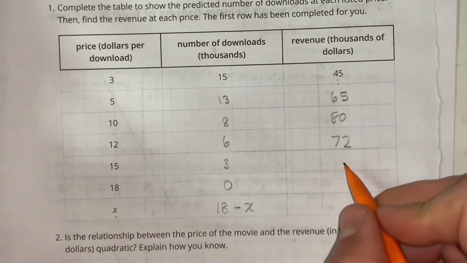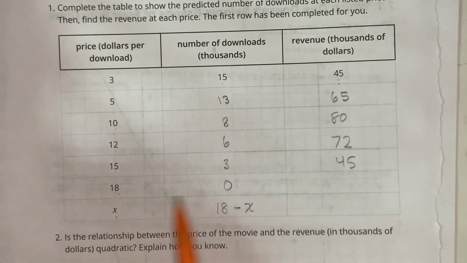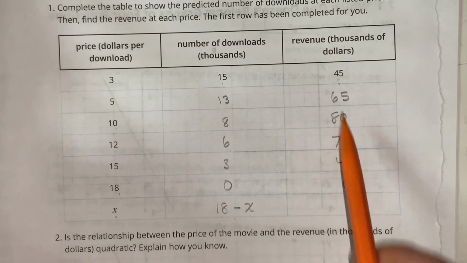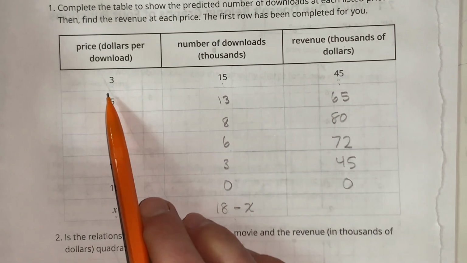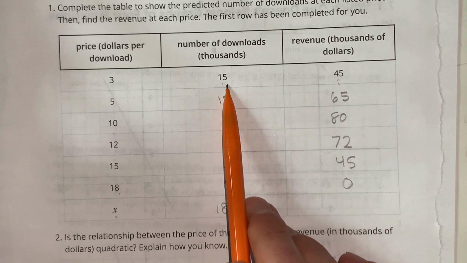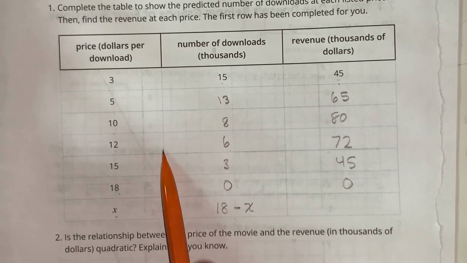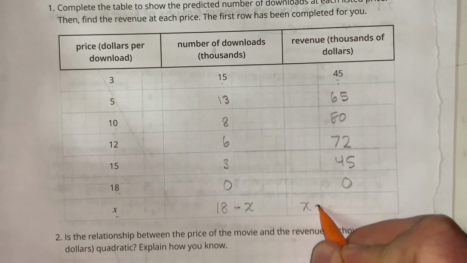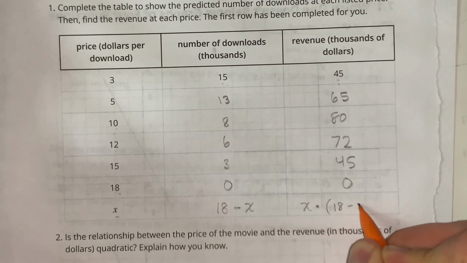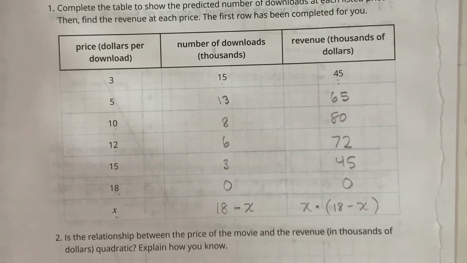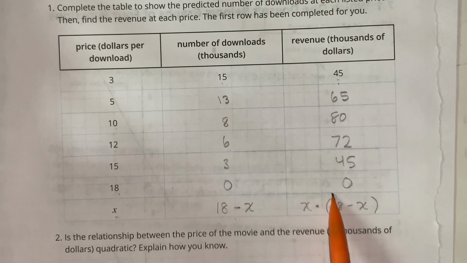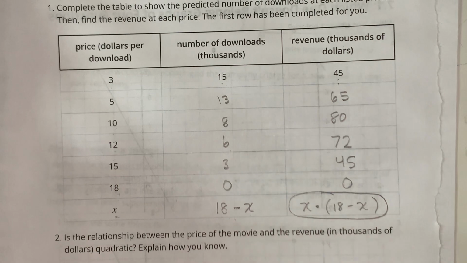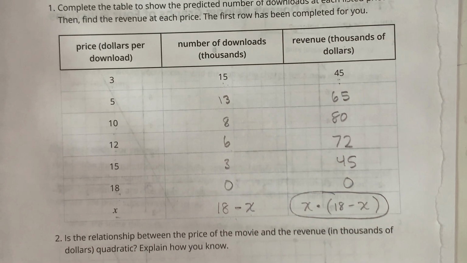15 multiplied by 3 would be 45. 18 multiplied by 0, I wouldn't make any money. And so what am I doing to get each one of these outputs? I'm multiplying the price by the number of downloads, right? So if I go all the way down here, I'm multiplying the price, X, by the number of downloads. So this would be X multiplied by 18 minus X. Okay, so this would be, I guess you would say, the equation or the expression that would represent revenue.